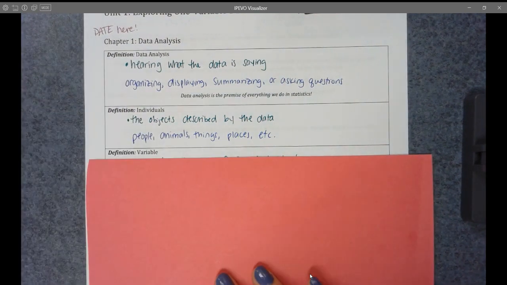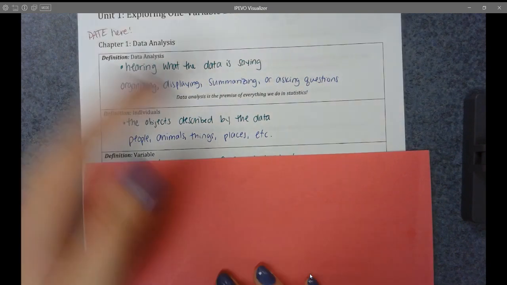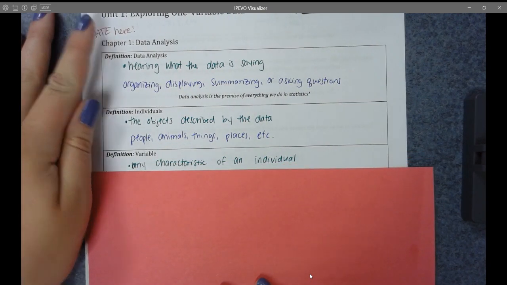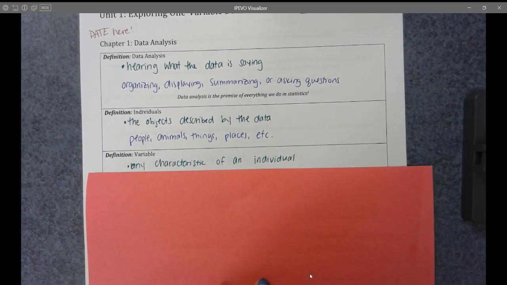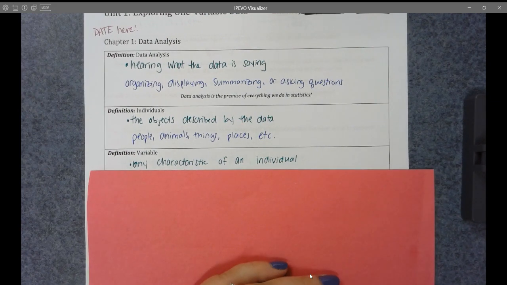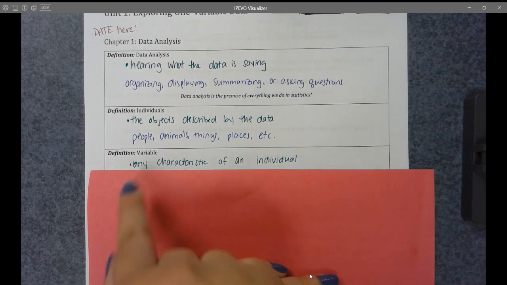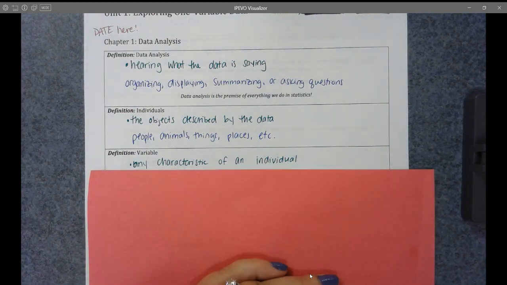Now, the variable is the next definition. So you've got your individuals, you know what you want to get data about, but the variable is the characteristics of those individuals that you care about. So for example, if we're collecting data on a school, maybe we care about the demographics of the school. We care about the size of the school. We care about the location of the school. All of those things are variables. They're the characteristics that we want to know about.